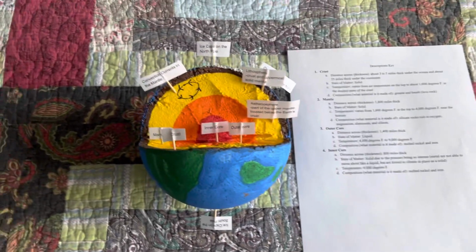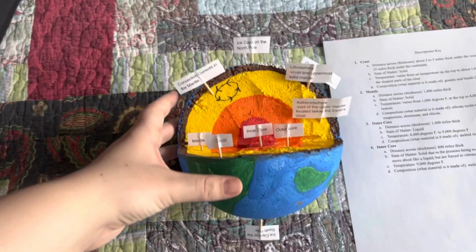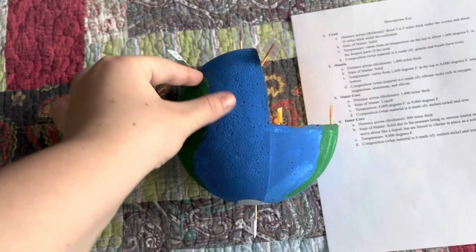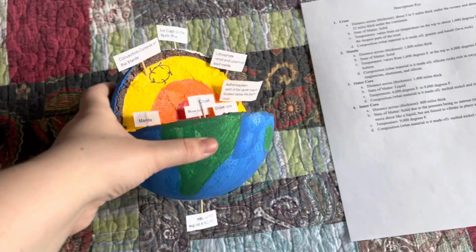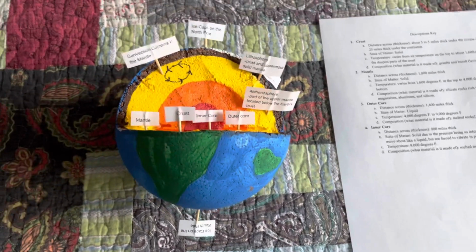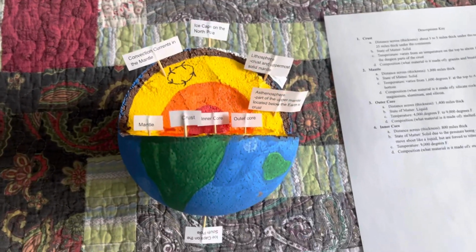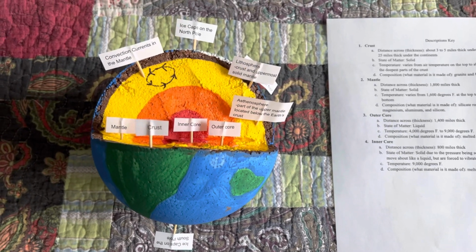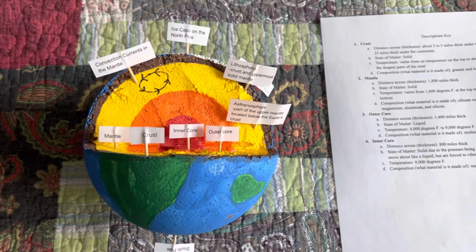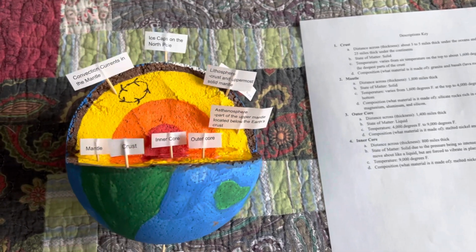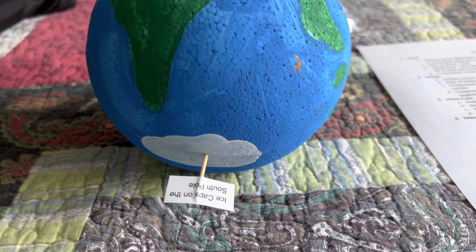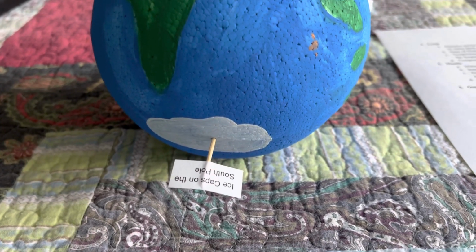So in order to make my 3D model, I used a styrofoam ball. As you can tell, I cut out a quarter of it. And then I painted it. And then I printed out the labels and taped them onto toothpicks to make the labels 3D. So at the bottom, I painted a section white to represent the ice caps on the South Pole, and then I labeled it.